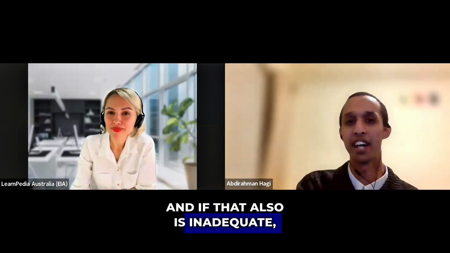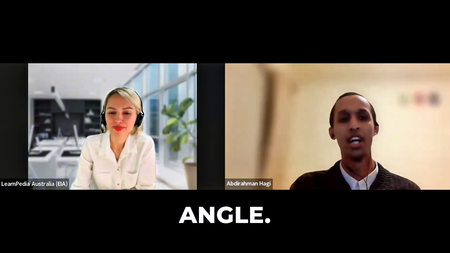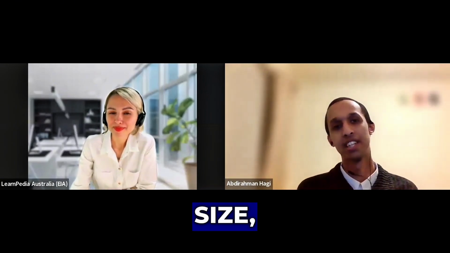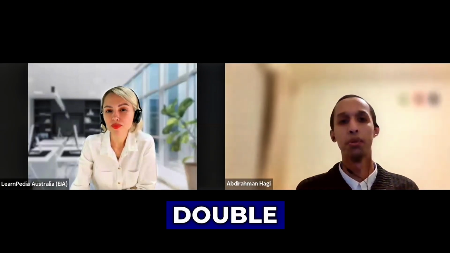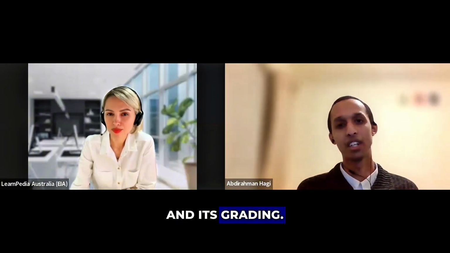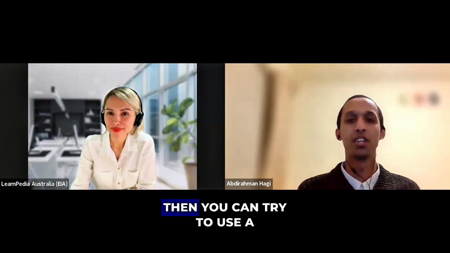And if that also is inadequate, then you can try a PFC plus plate or a PFC plus equal angle or unequal angle. However, for the timber section, if the single timber lintel doesn't, again, satisfy the strength and serviceability designs, then you can try playing around with its dimensions and its grade. If that is inadequate, then you can try using a double timber lintel, and again, playing with its sizes, dimensions, and grading. And if that ultimately doesn't work, then you can try to use a PFC plus plate or a PFC plus equal angle or unequal angle. So either way, you don't specify PFC plus plate right away.